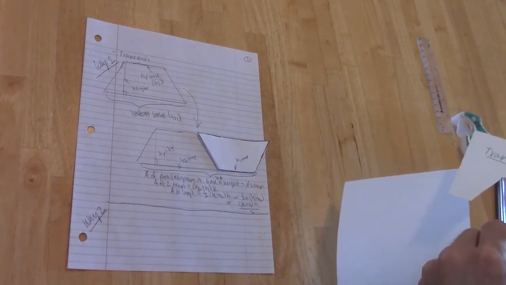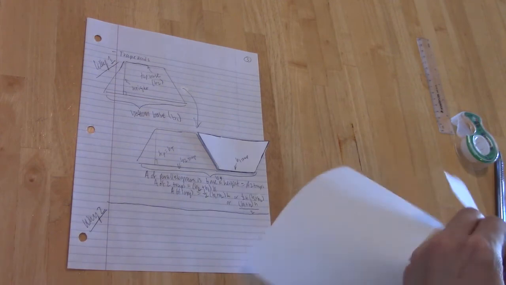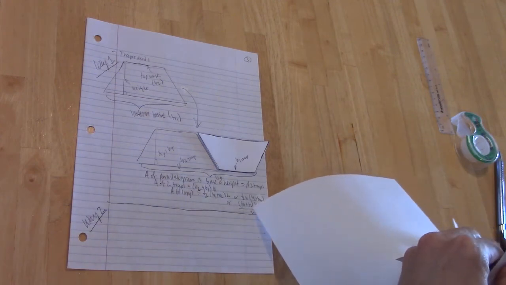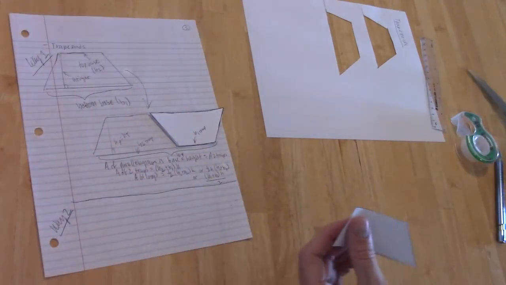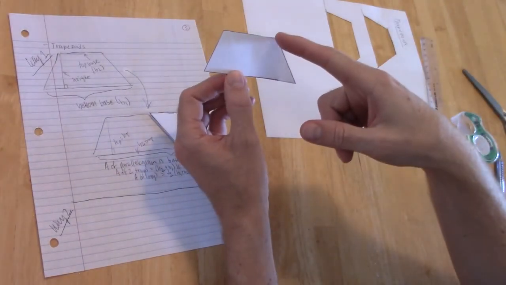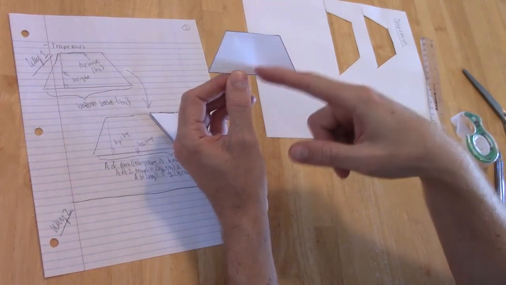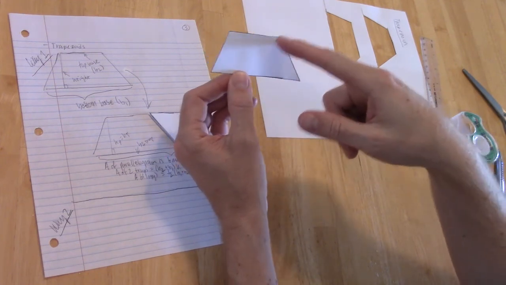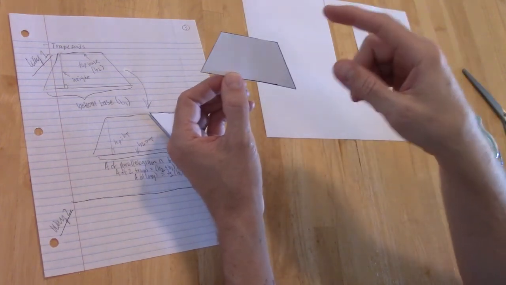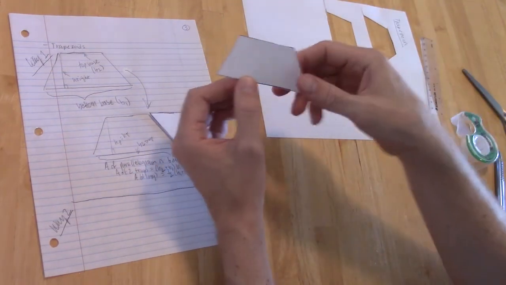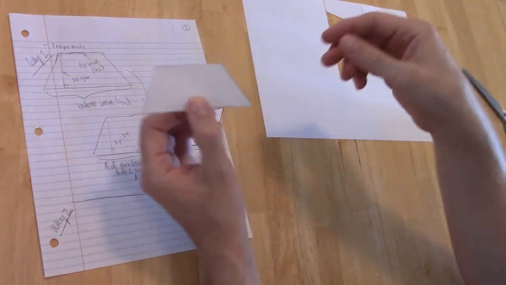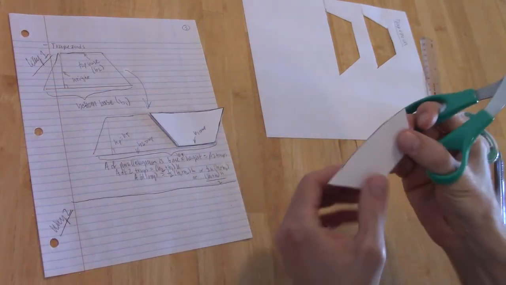Now if you want to think about ways you can make a trapezoid, dividing it up into shapes that you know is one way, because a trapezoid can be divided up into a parallelogram and a triangle if you go like this. It can be divided up into two triangles if you cut it across the diagonal. Okay, so those are ways to divide up a trapezoid to make shapes that you already know.